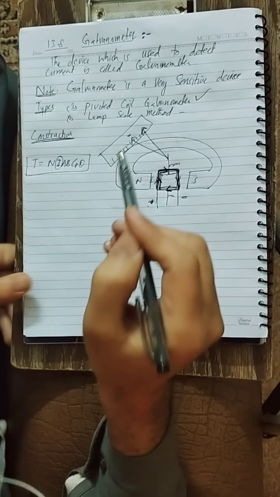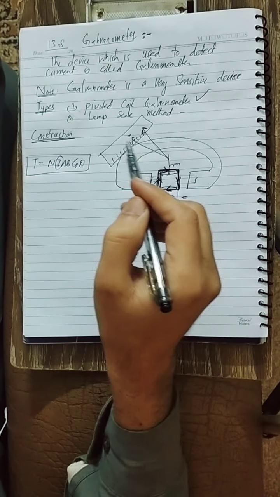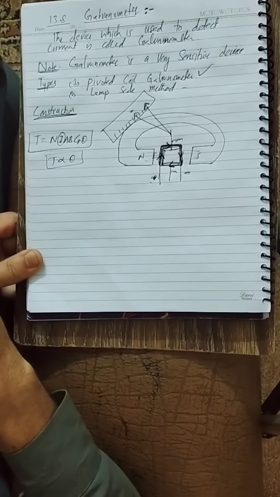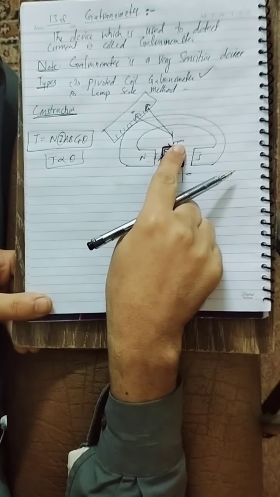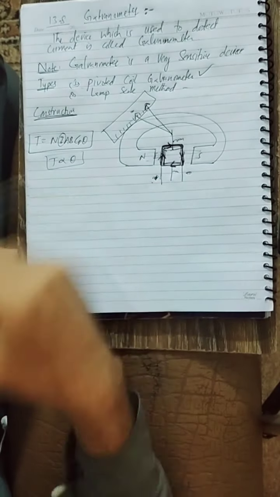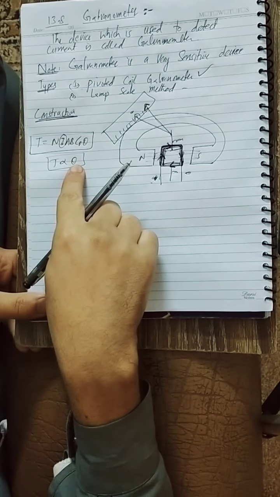If there are three rotations, the angular displacement will be 6 pi radian. So theta is actually the angular displacement. Now torque is directly proportional to angular displacement. Means if the spring gives two revolutions, the angular displacement is 4 pi.